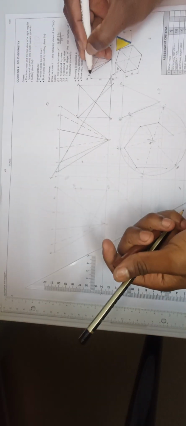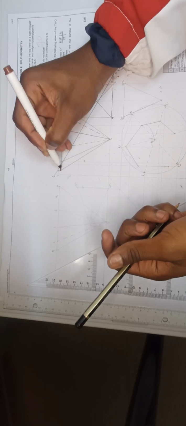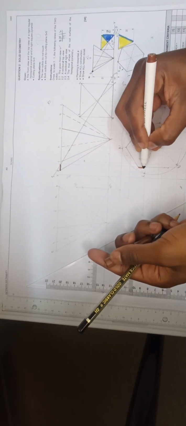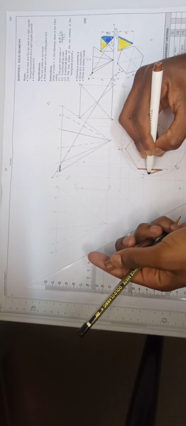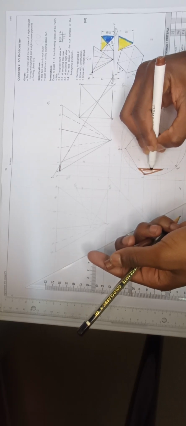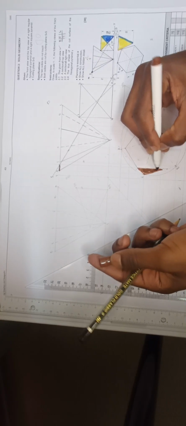Okay, because we are looking at the top, this portion here that is left, it's like this one here, we are going to see it, which is here. We are going to see this one. Okay, it's going to be left here. Please don't do this, guys. I'm just doing this to show you guys so that you can understand.